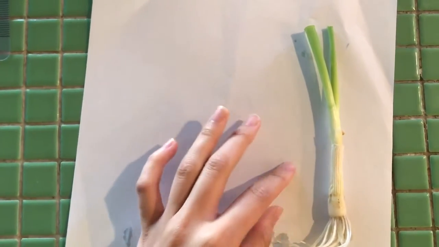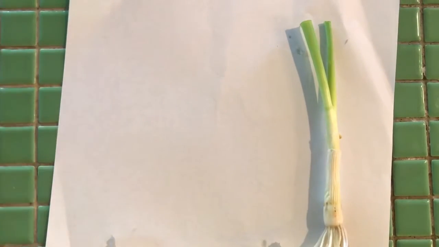Now that it has been a week, we will collect the jars and measure the lengths of the green onions. We're going to measure the green onion that has been growing. So for each one of them, this is what we're going to do. So we're going to take a green onion. As you can see, this is where we cut off before.